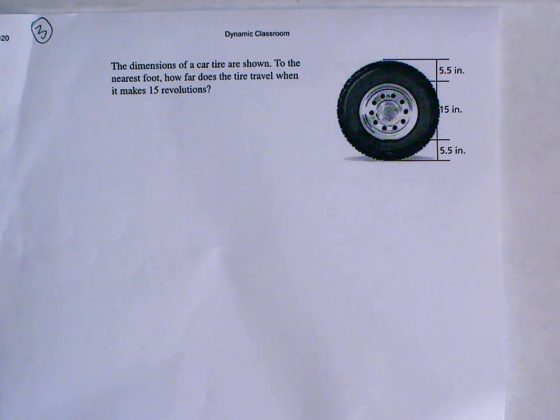Okay, the dimensions of the car tire are shown. To the nearest foot, how far does the tire travel when it makes 15 revolutions? So we need to find out how much it makes in one revolution. Pretty much we need to find the circumference. So to find the circumference, we need to find out, well, what exactly is the radius?